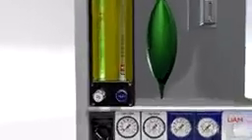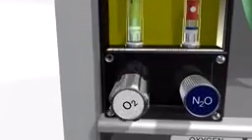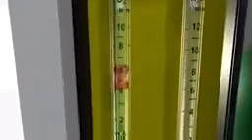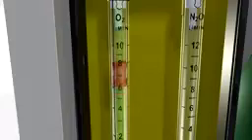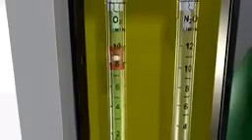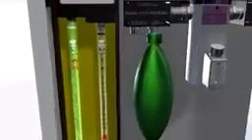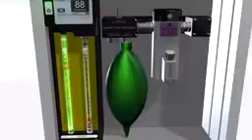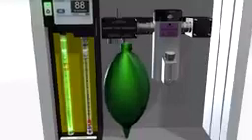The flow meter controls the amount of oxygen entering the back bar and available for the patient. The spinning bobbin shows the flow rate in liters per minute. The back bar serves three functions. First, the reservoir bag stores the oxygen. It holds up to 2 liters.